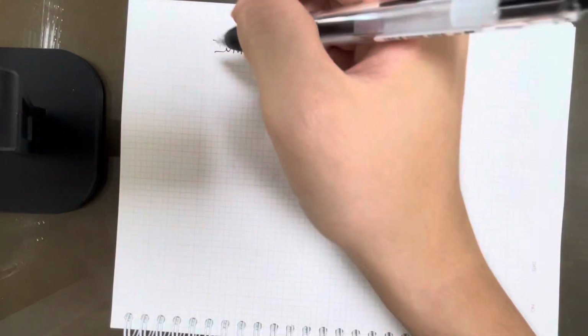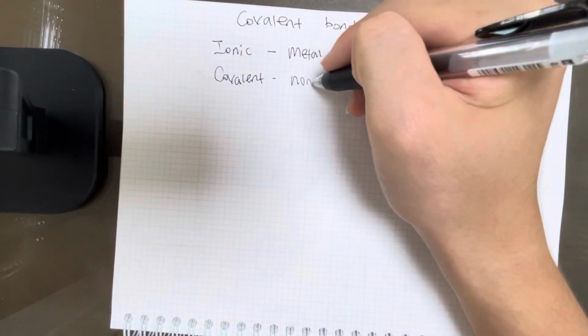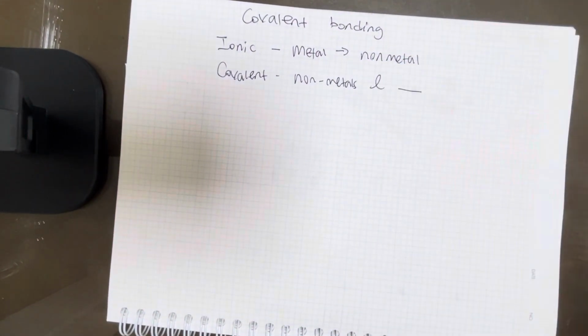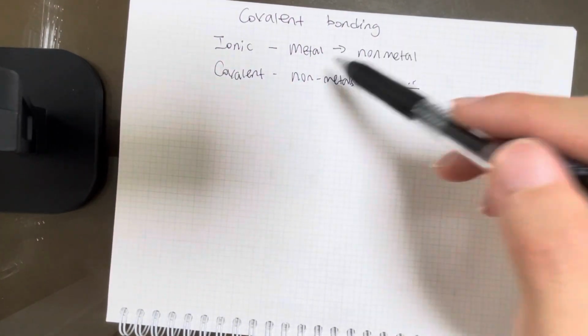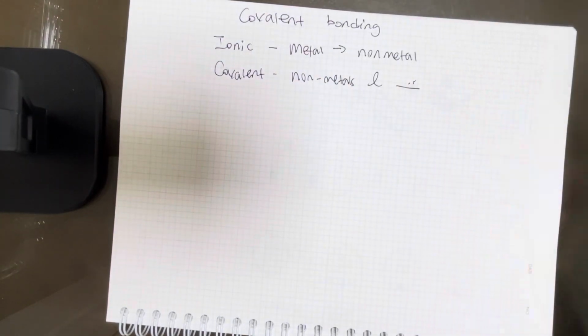However, covalent bonding is between non-metals and non-metals. Why would covalent bonding be between non-metals and non-metals? Well, ionic was from metals to non-metals, so metals had something to give away and non-metals wanted what the metals were giving away for free.